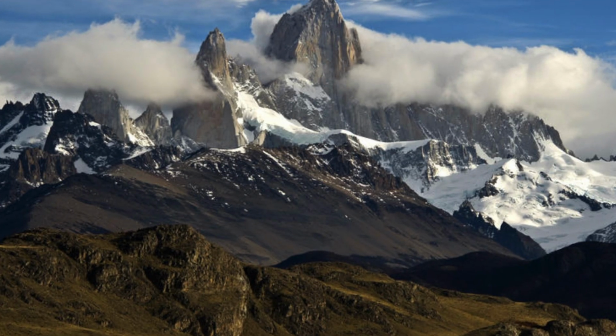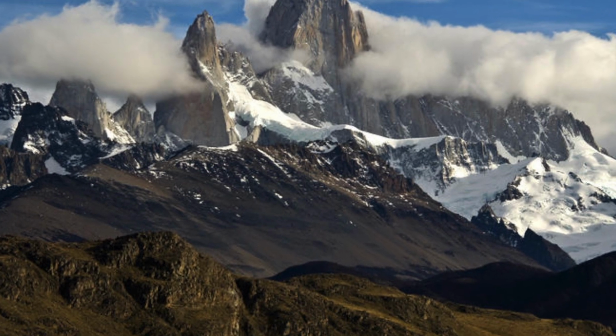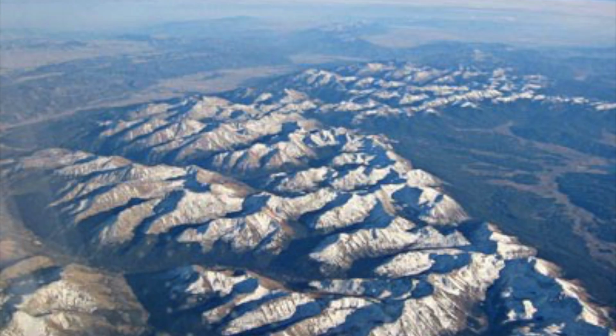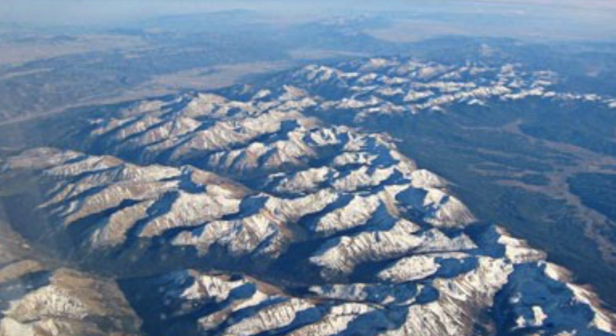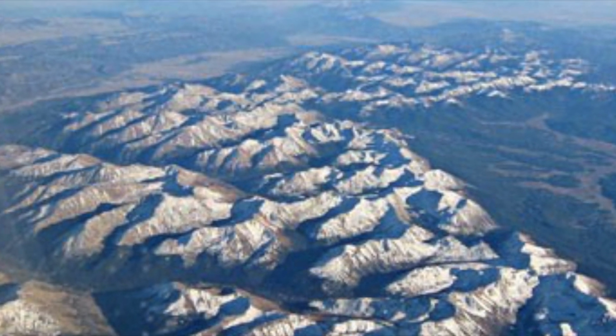An example of the effects of converging plate boundaries is the Andes Mountains, which have formed from the Nazca oceanic plate subducting beneath the South American continental plate. The Andes mountain range passes through Colombia, Ecuador, Peru, Bolivia, Argentina, and Chile.